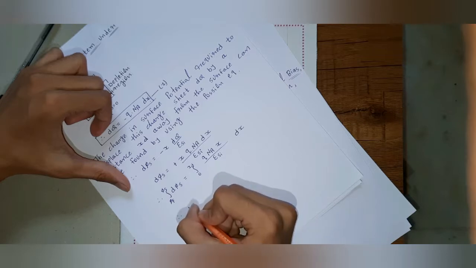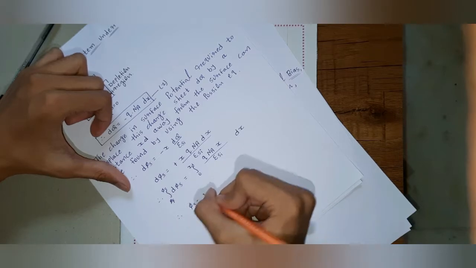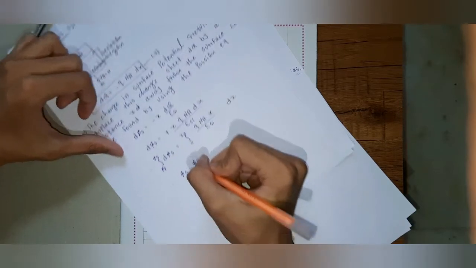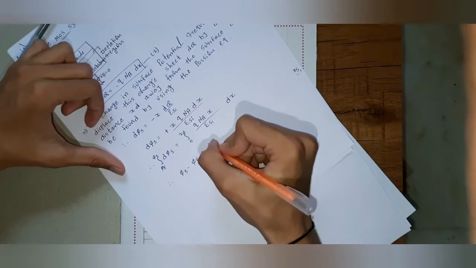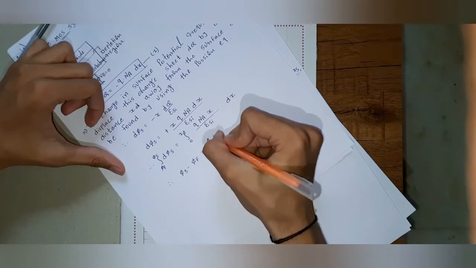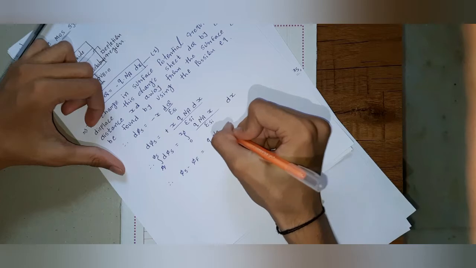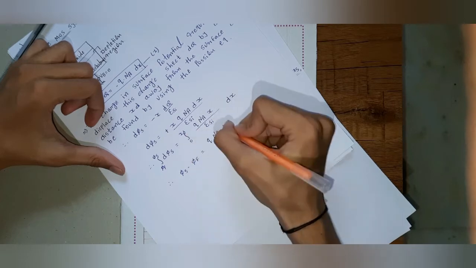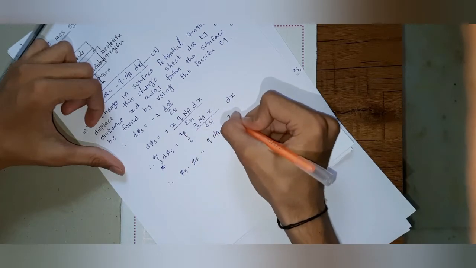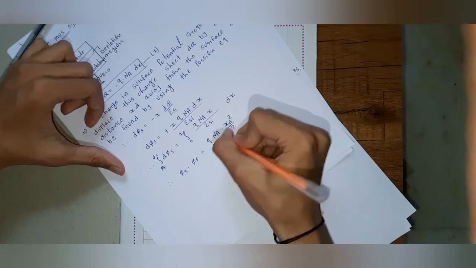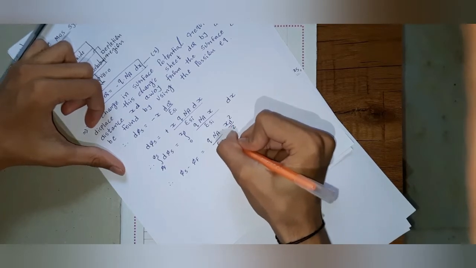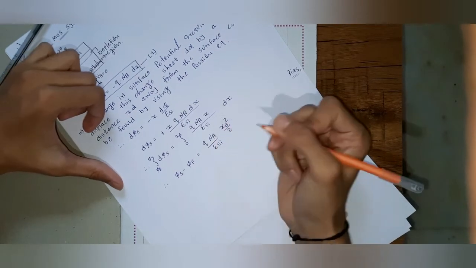So phi s minus phi f equals q Na times the integral of x, xd square by 2, and epsilon silicon as it is.